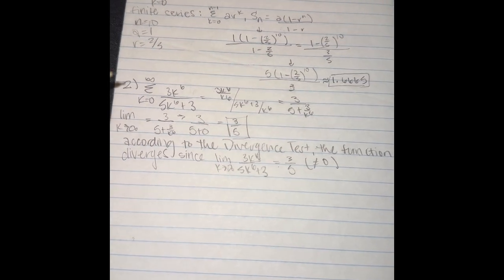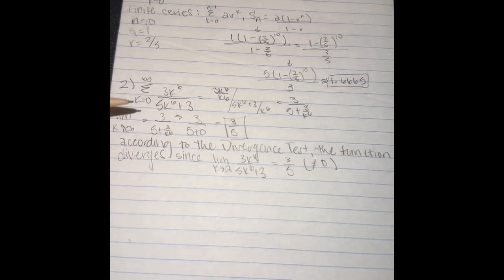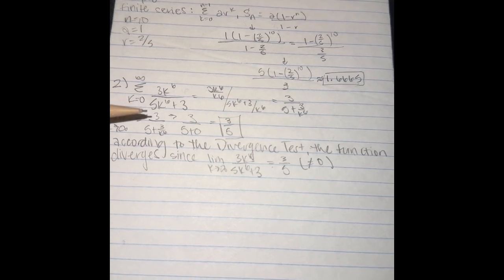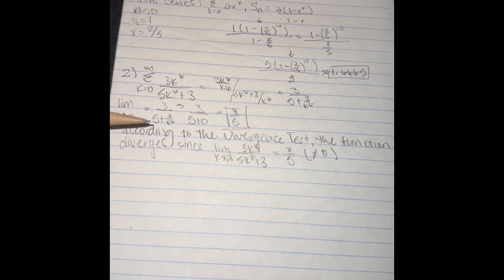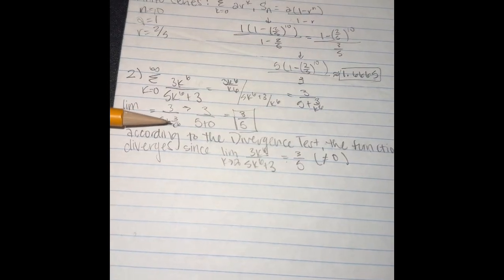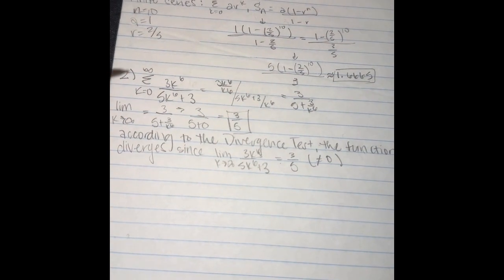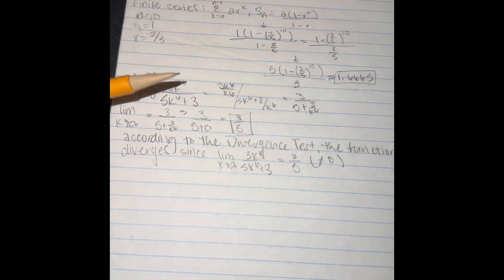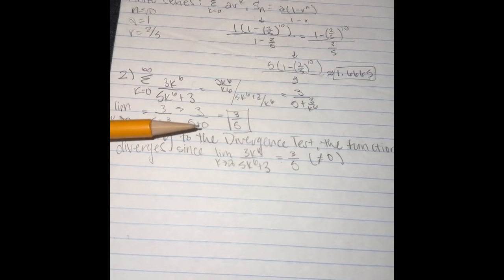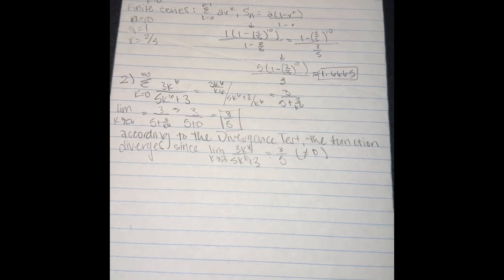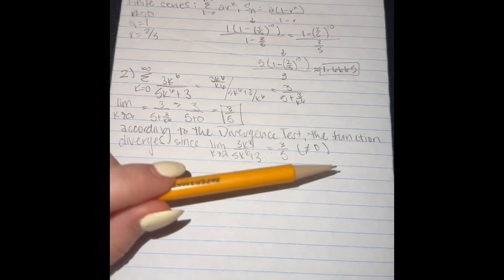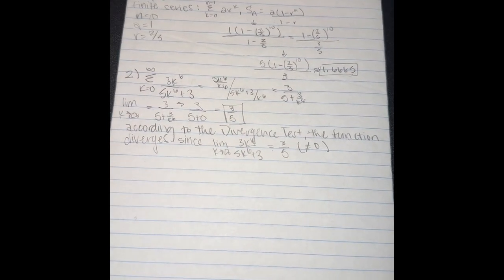And we're going to find the limit as k approaches infinity using that new equation. So obviously 3 is a constant, so that's going to be 3 on the top, and then 5 is a constant on the bottom, and then this 3 over k^6 is going to be approaching 0. So that just gives you 3/5 as your limit. And according to the divergence test, we know that if our limit for this function is not equal to 0, then it is going to diverge.